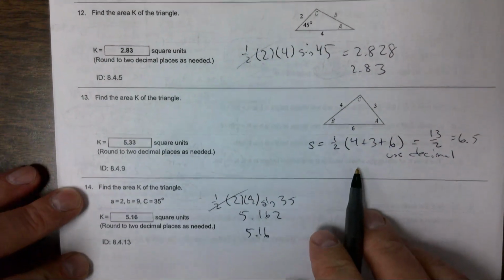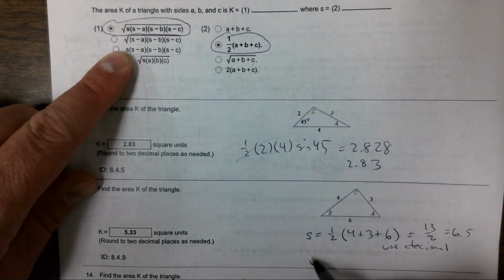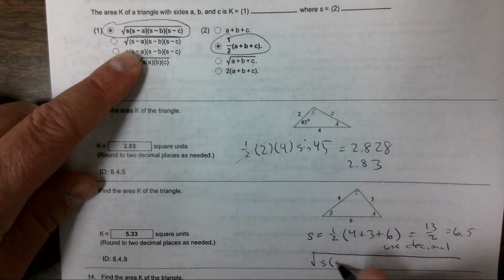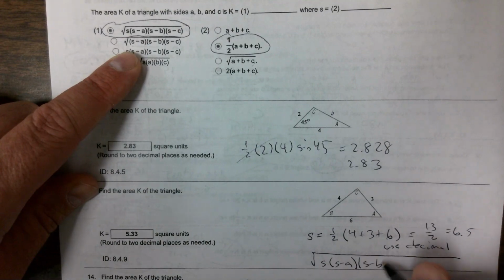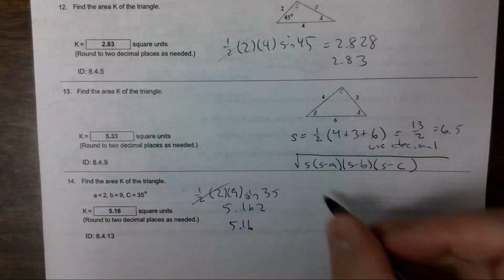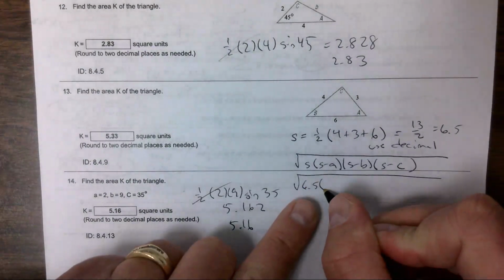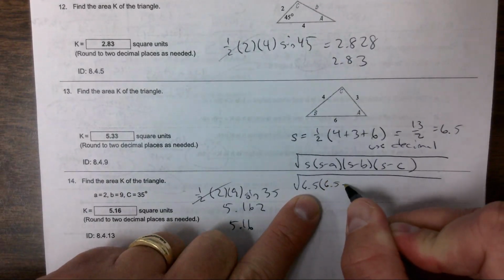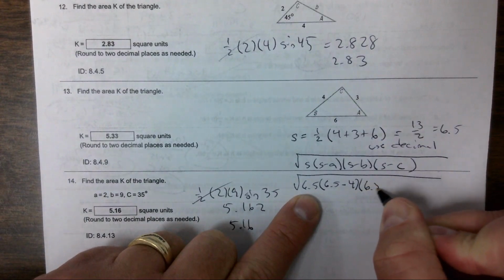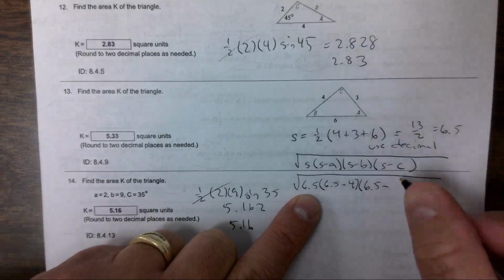Now that we have the S part, then we go back to, what was this formula? It's the square root of S times S minus A, S minus B, S minus C. So that's the long square root of 6.5, and then you do 6.5 minus 4. And then you do 6.5 minus 3.